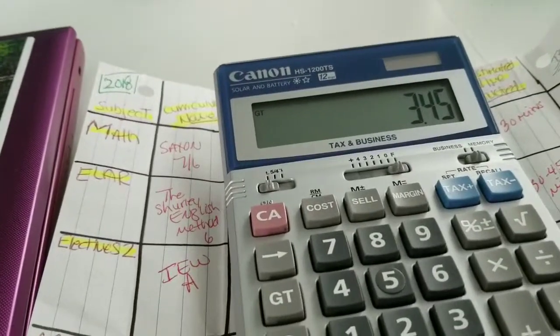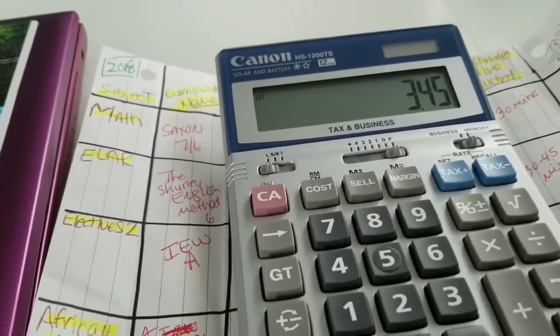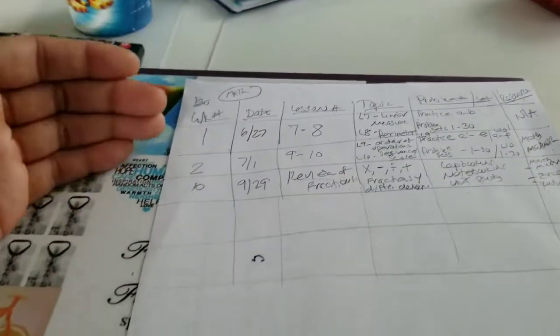So that's why I normally don't do it this way, where we divide the total number of lessons by the total number of weeks. I normally like to schedule it out this way, where I have the week number, the date, the lesson numbers, and the lesson numbers may not always be in order.